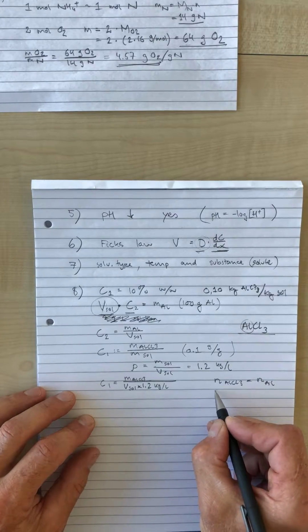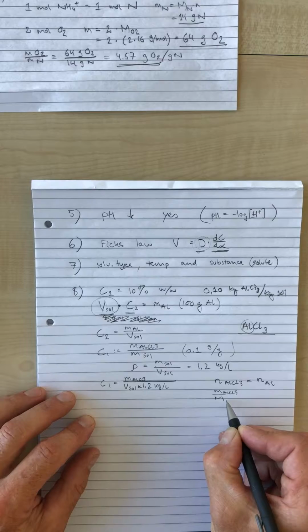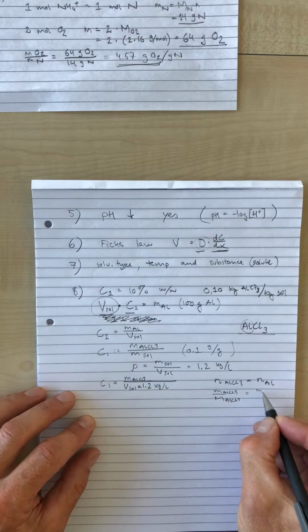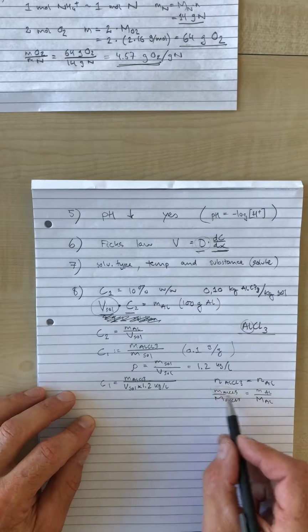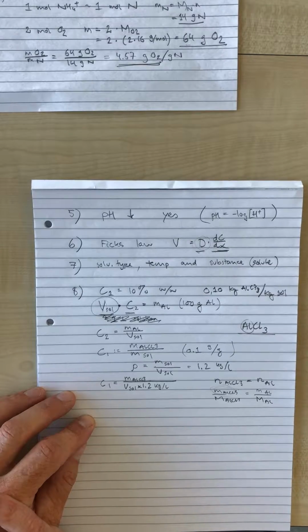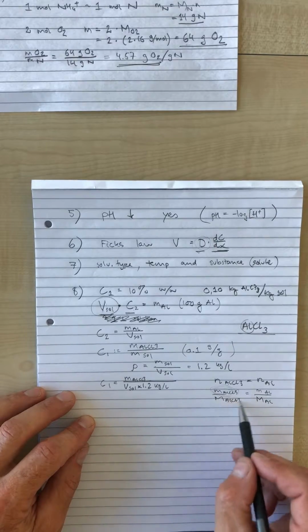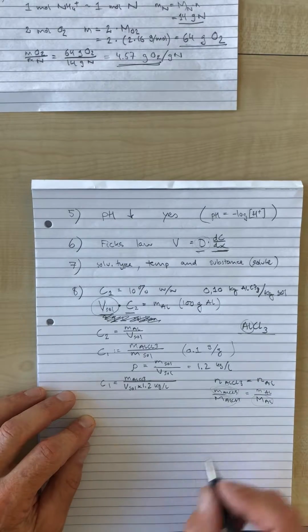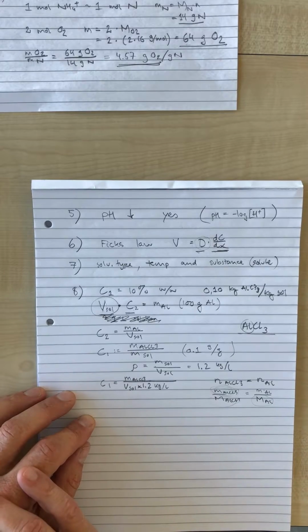The number of moles is equal to the mass divided by the molar mass, so the mass of aluminum chloride by the molar mass of aluminum chloride, and that will be then equal to the mass of aluminum divided by the molar mass of aluminum. Here I know in the solution, I know the mass of aluminum chloride, sorry, and then I can find the molar mass of aluminum chloride, I can find the molar mass of aluminum, so I can end up finding the mass of aluminum.